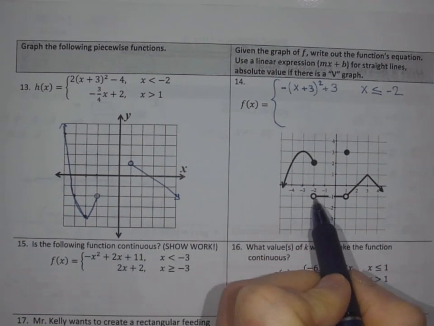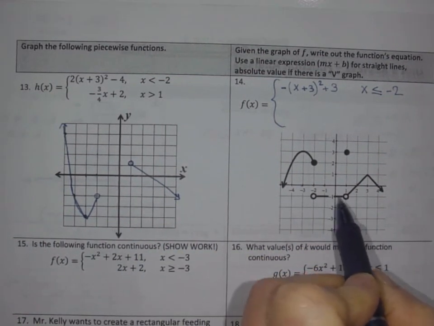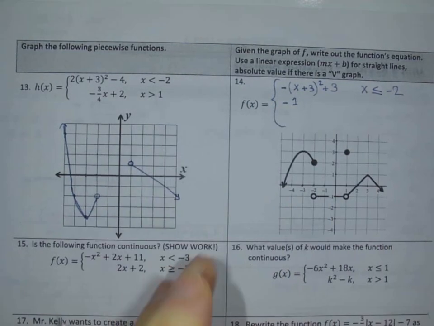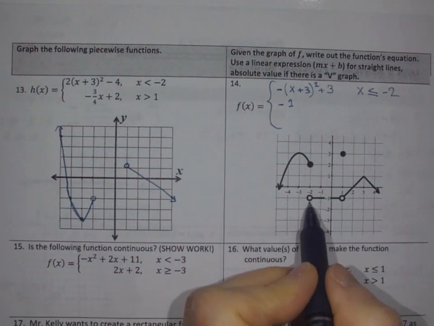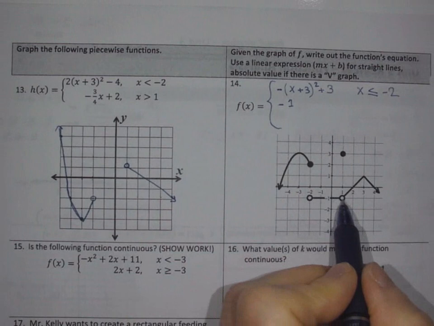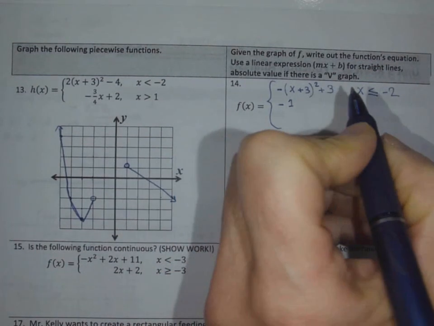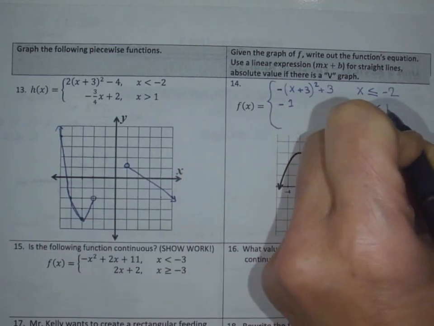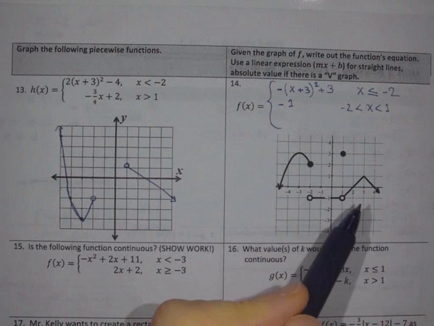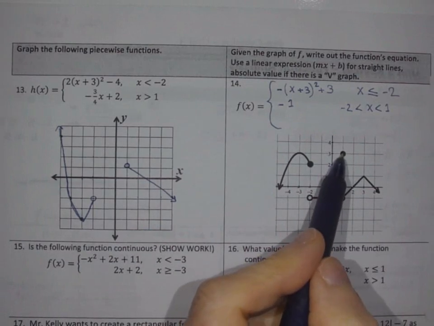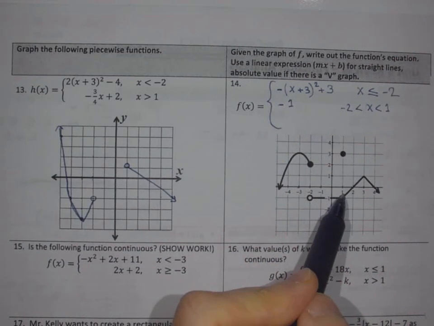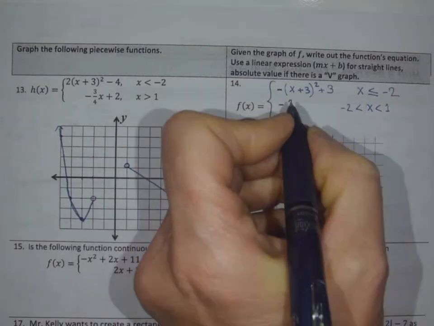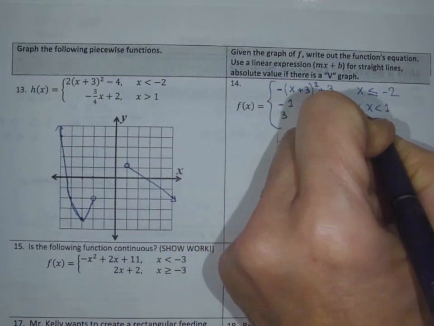Then my next section is a constant, and a constant is just going to be a y value, a number, and it's negative 1 here, right? So at negative 1, I'm going to have a horizontal section, and that's from negative 2 all the way to 1, but not or equal to on either end. So x is going to be between negative 2 and positive 1, but not or equal to. Then I have a floating point right there, so that would just be a y value for one specific x value. So my y will be 3 when x equals 1. So y is 3 when x equals 1.